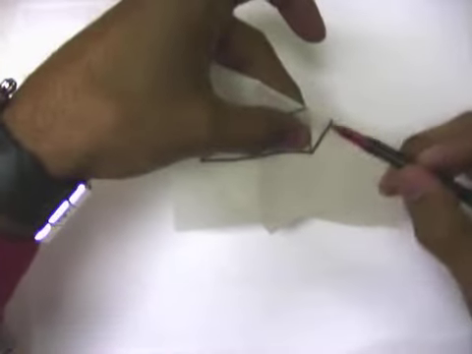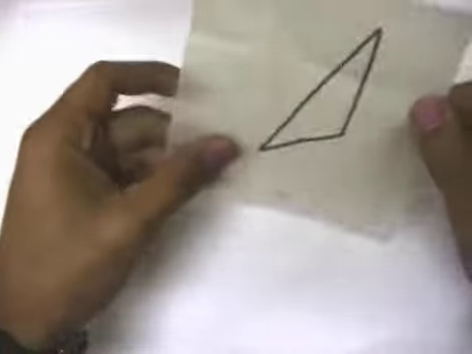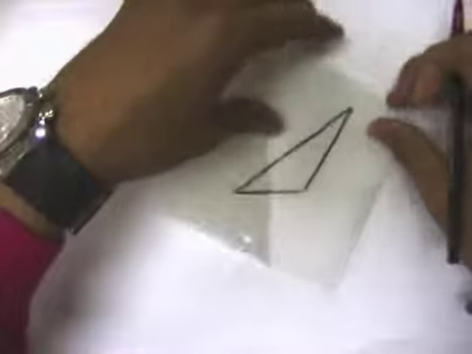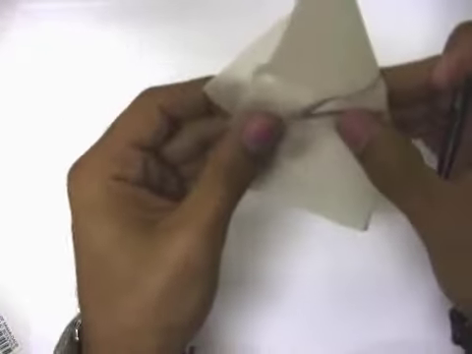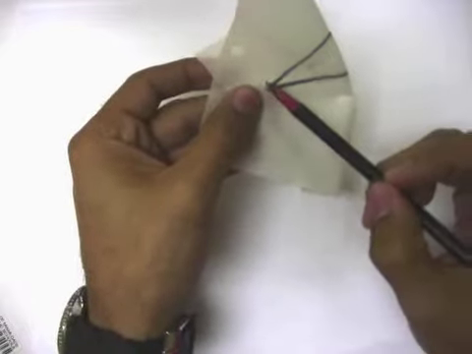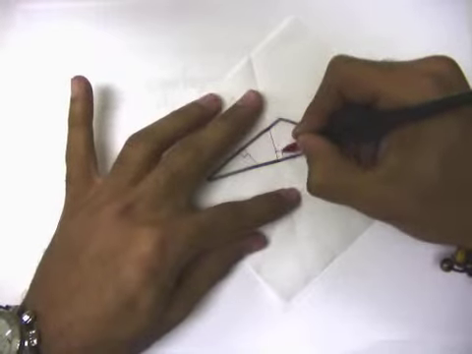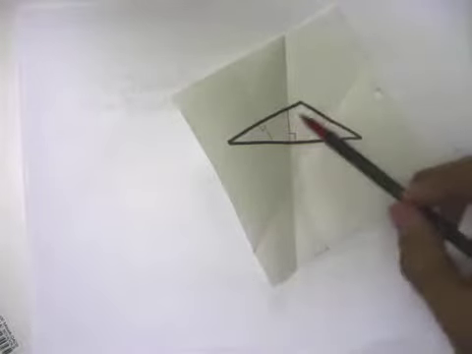Then I'm also going to take this base here. I'm going to make sure that my lines are straight. Make sure the corners touch and that the lines match. I'm going to go like that there. So I have another perpendicular bisector right here. And then I'm going to get this last side here. I'm going to bring in, touch my two corners, make sure they touch, make sure the line is straight. Make a perpendicular line. Make my perpendicular bisector here.